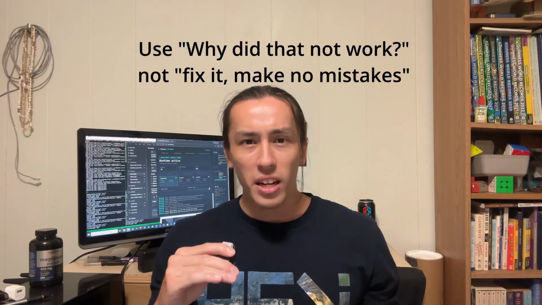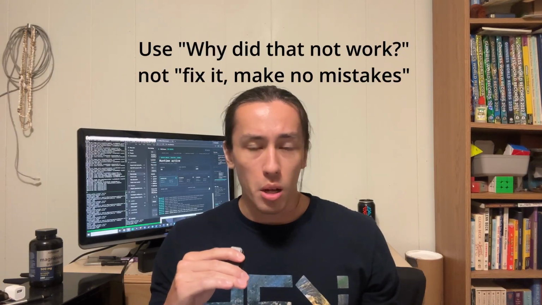And by learning the different steps and the different architectures and the different systems that these agents use and build upon, and by writing things like, why did that not work, instead of fix it and make no mistakes, you're going to be a long way ahead of most other vibe coders who just tell the agent to build things without having any understanding of any of the systems that go on underneath.